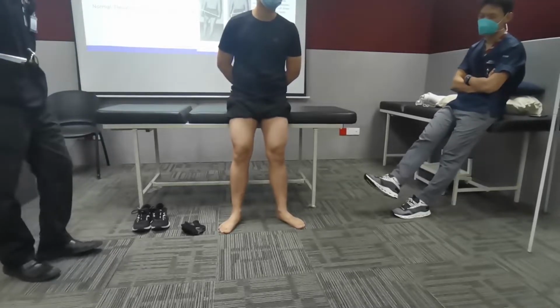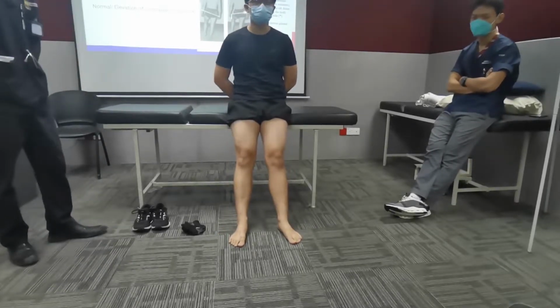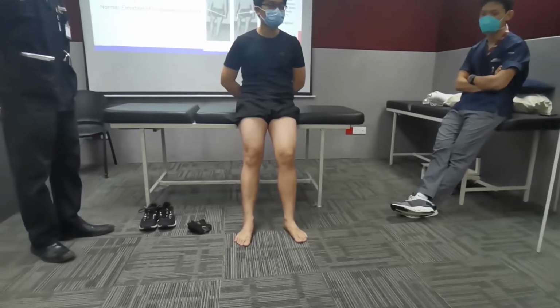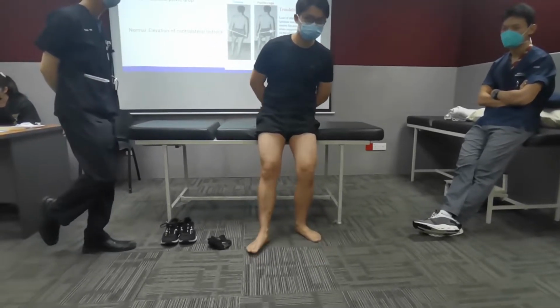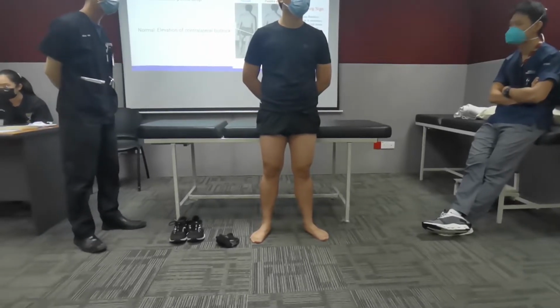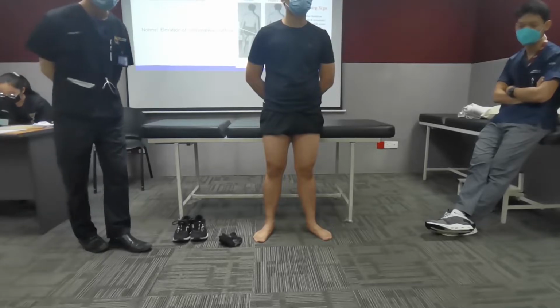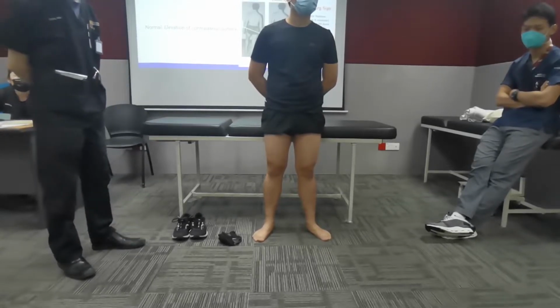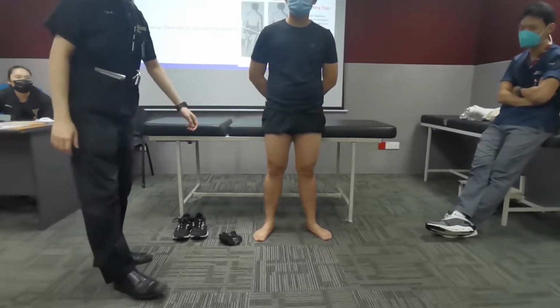I guess not so important. But it is. So not all patients will have a drop. Then you can do the modified from the front. See whether that's very important for you guys or not. Okay, you can just demonstrate how they do the modified.